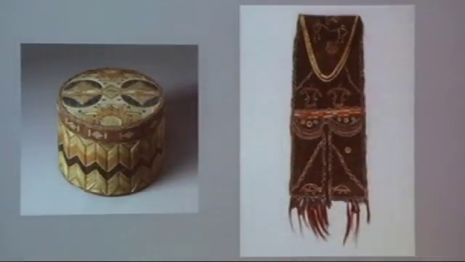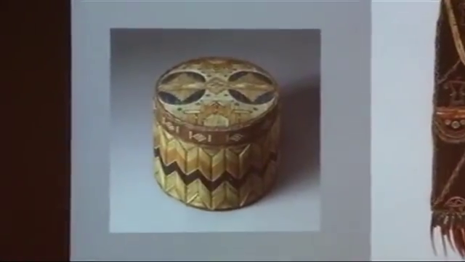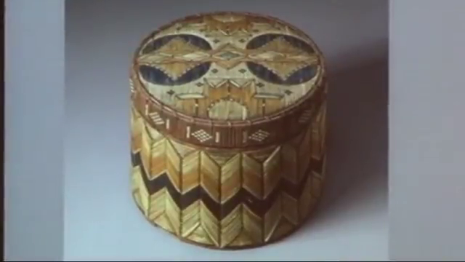Another tourist object close to me, this is a quill-decorated birch bark box from the Micmac people of Nova Scotia. There's evidence that these were created for native use, but very early on, say by the early 1800s, numbers of these were being produced for both colonial settlers and for visitors to the continent that were returning to Europe.